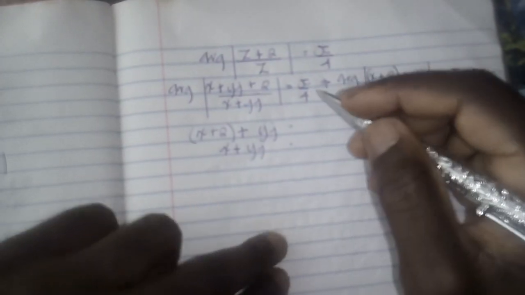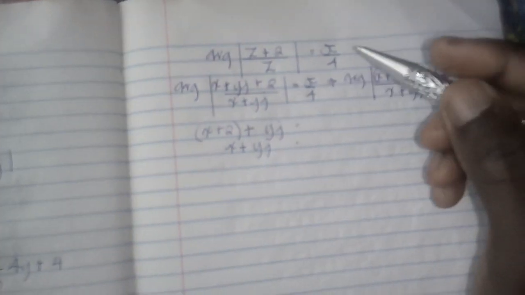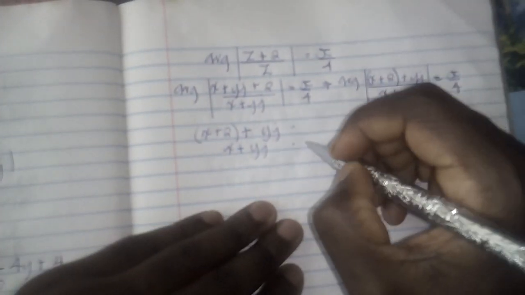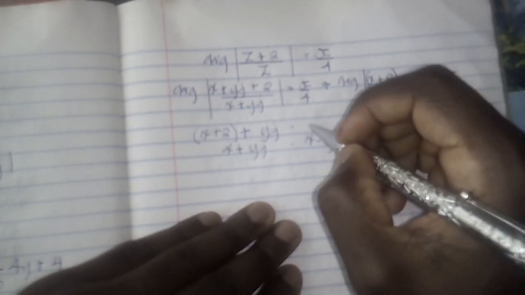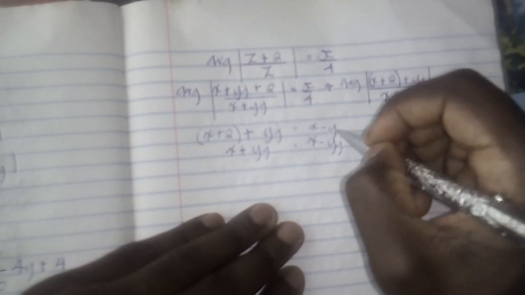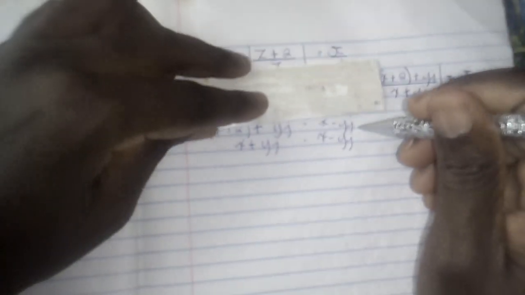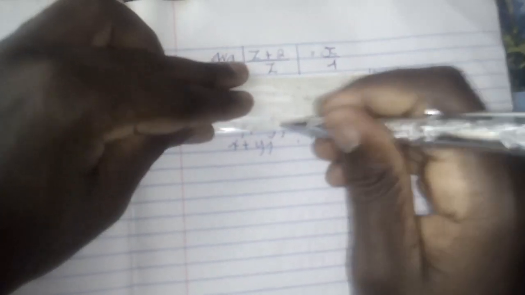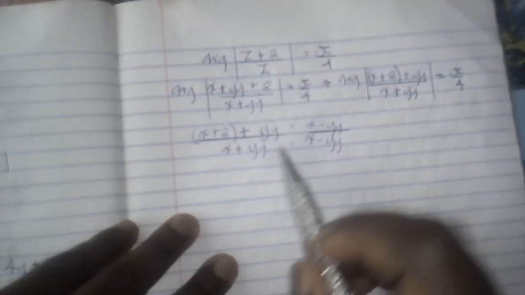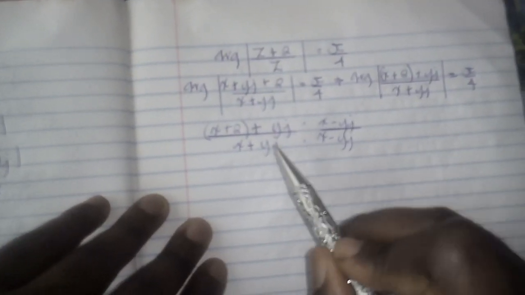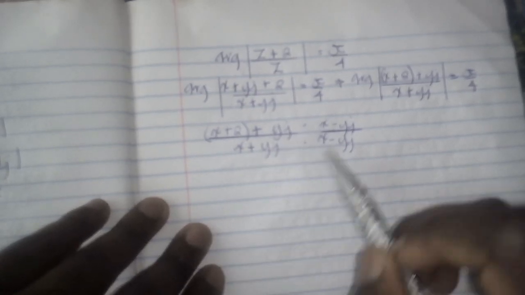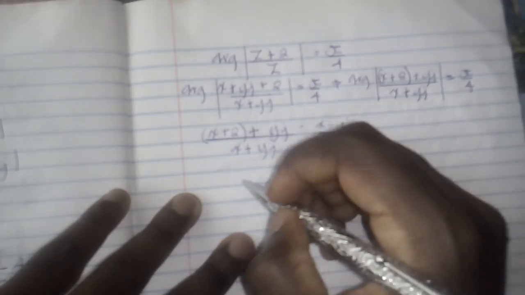Multiply the numerator and denominator with the complex conjugate of the denominator. So let's work out the numerator first.